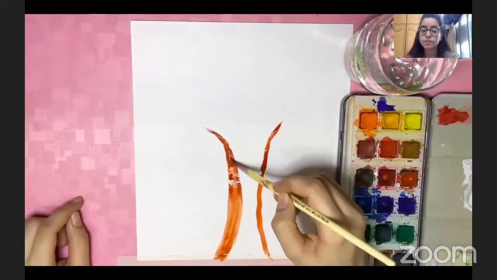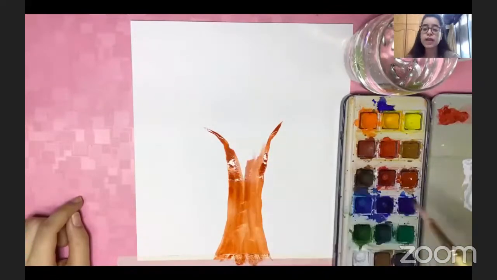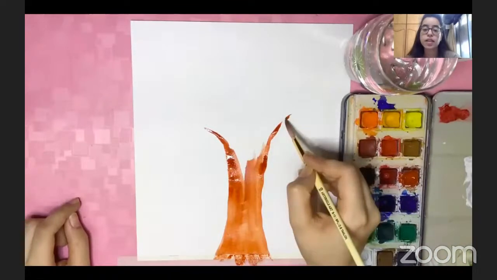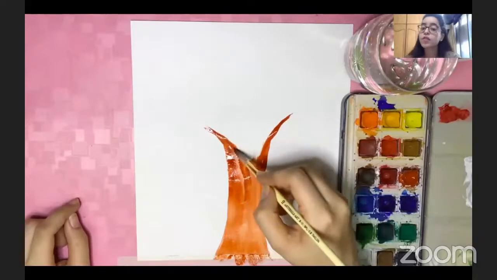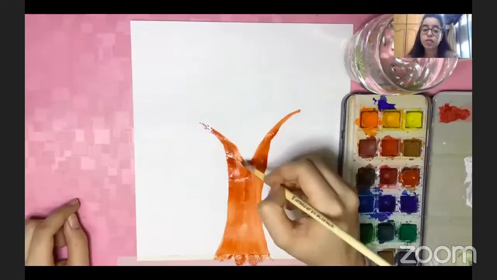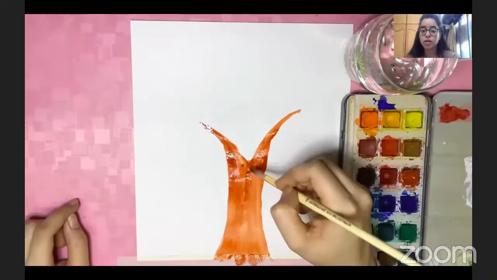You can take more paint if you feel that there's less paint in the brush. Okay, please no white spaces, absolutely no white spaces, and color the trunk of the tree nicely. Add water to your paint if you feel it's dry. Okay, and get started with it. So first, let's paint this. I'm coloring the trunk of the tree like we normally do. So this is the basic trunk of the tree that we draw, right? The basic one that we draw.